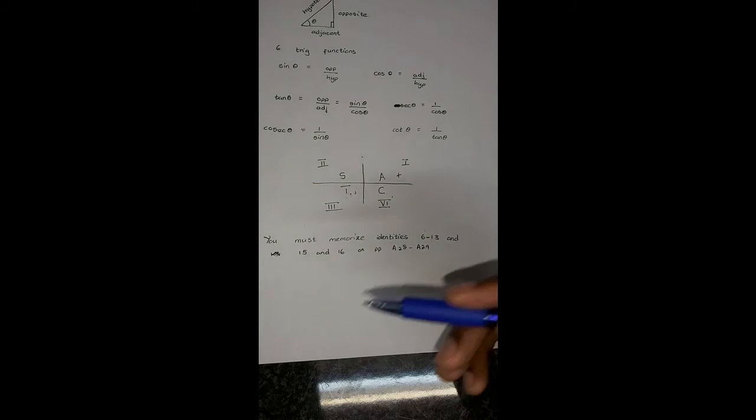So please do memorize these identities so that in a test and exam situation, you won't be surprised to find those identities in there, and you'll be able to use them, especially when solving trig equations. You need to use the identities to make everything simpler.